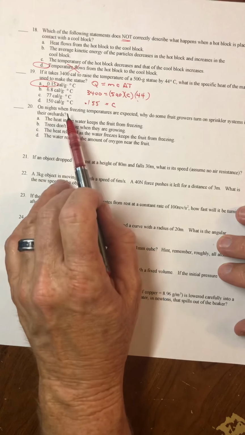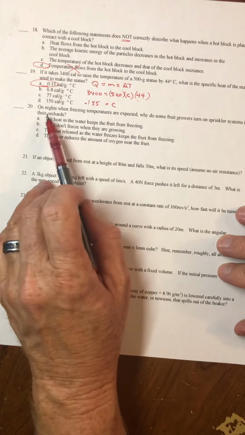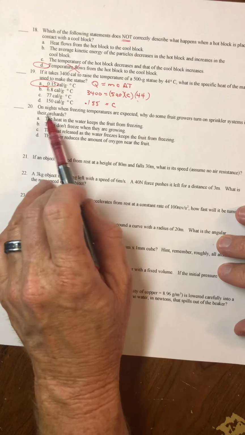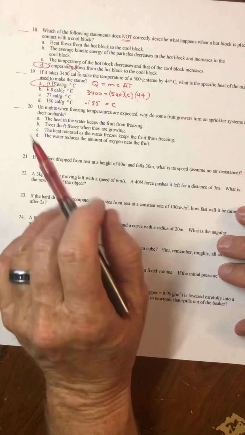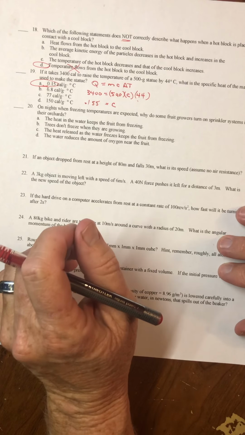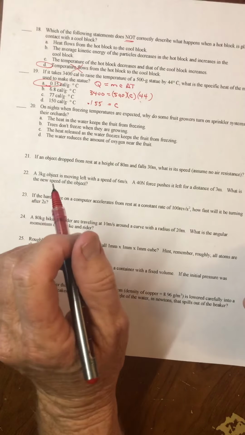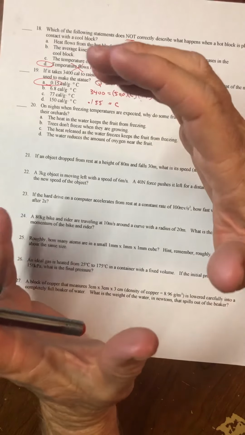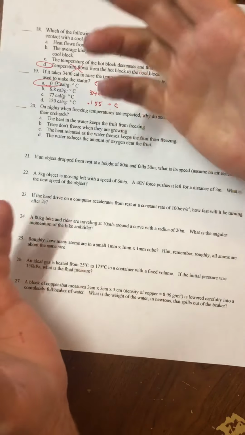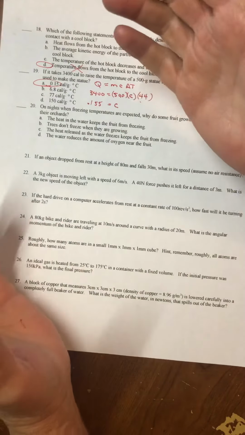This is a latent heat question. On nights when freezing temperatures are expected, why do some fruit growers turn on their sprinkler systems? And it almost sounds counterproductive. Hey, we're going to get it all wet. It's going to be cold. But here's the key: if you have liquid water, you know it's above 0 degrees Celsius.